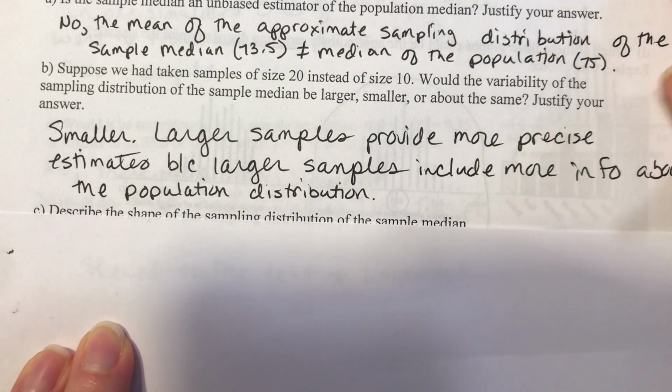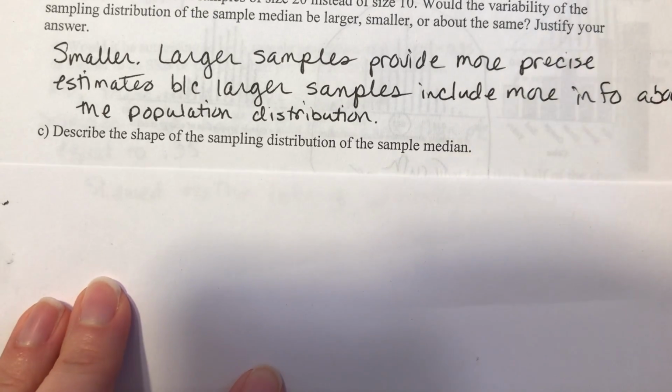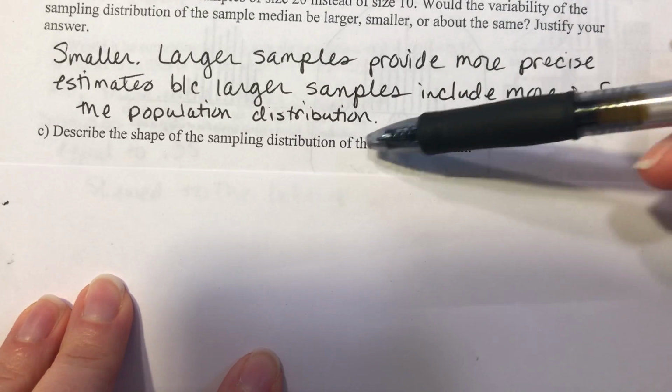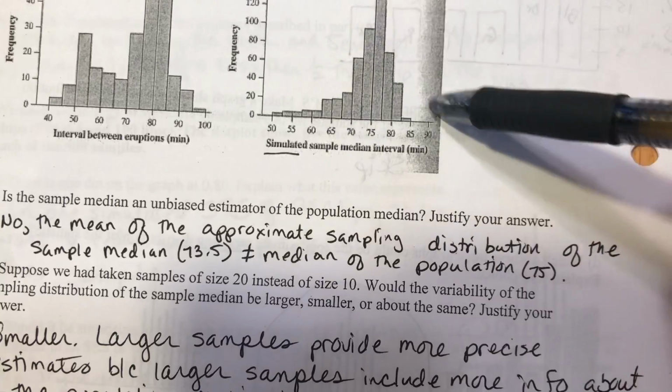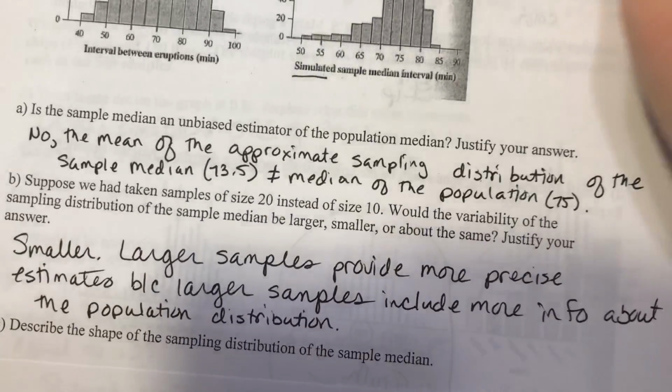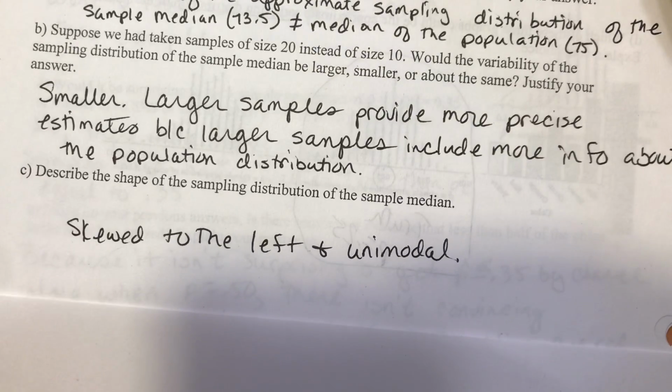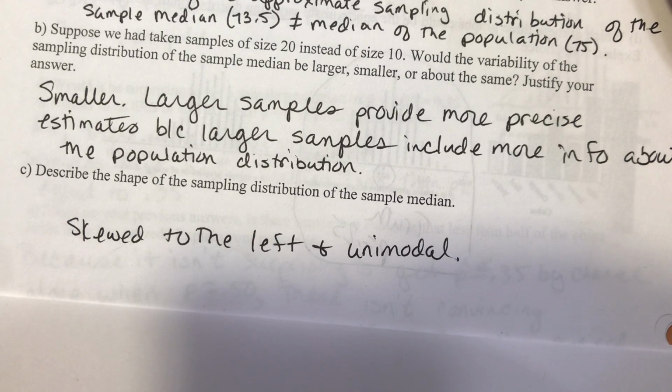All right. And then this one, we just want to describe the shape of the sampling distribution of the sample medians. This guy. We're going to describe this guy as nice and easy, skewed to the left and unimodal.